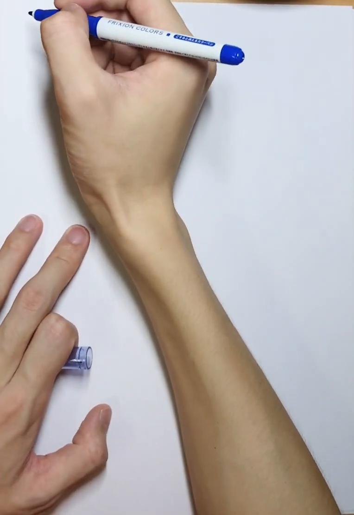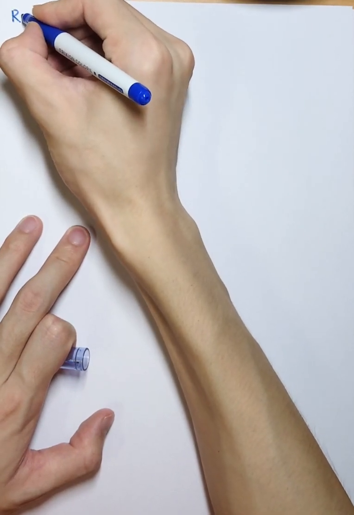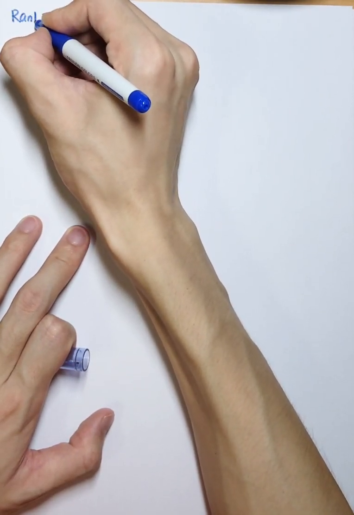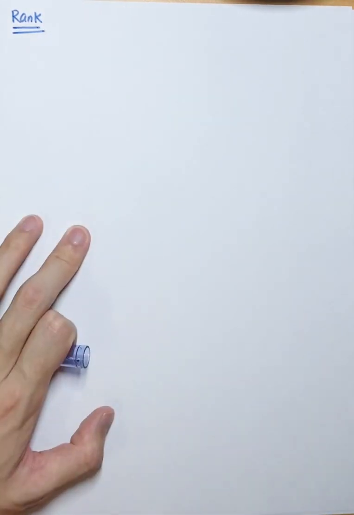And today I'm going to show you some proofs. Again, it's another proof about a particular concept called rank. So I'm going to write on my paper, so it will be easy for me for my reference. Okay. So we first write rank. And this is our topic.